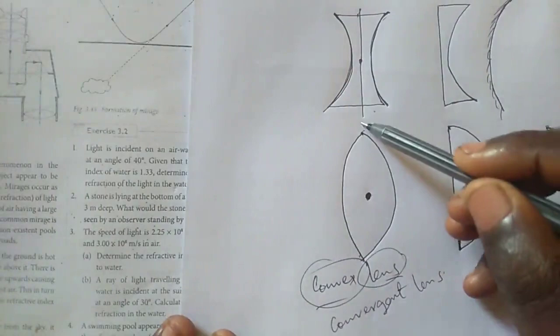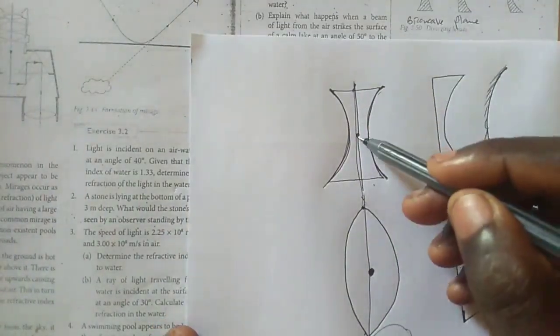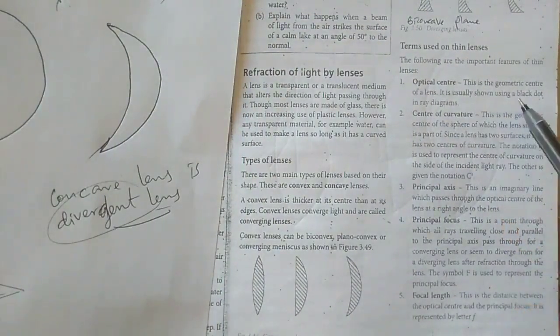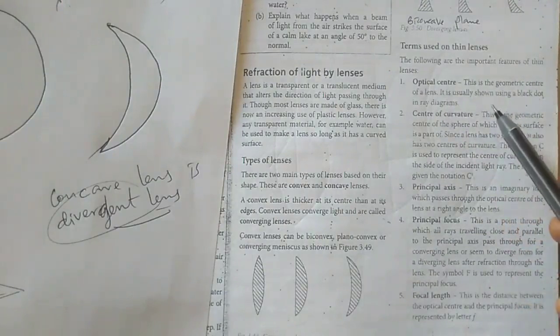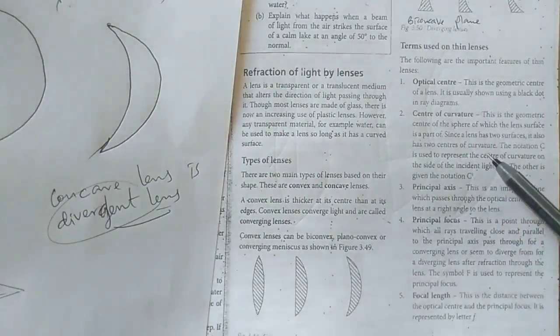As here, when we draw the optical center and place it there, this place is called the optical center. So optical center is the geometrical center of the lens. It is usually shown using a black dot in a ray diagram. We put a black dot, you see? But there is also the center of curvature.